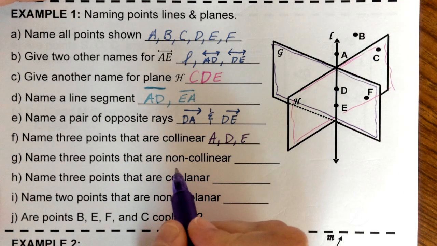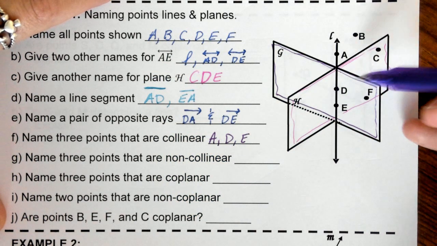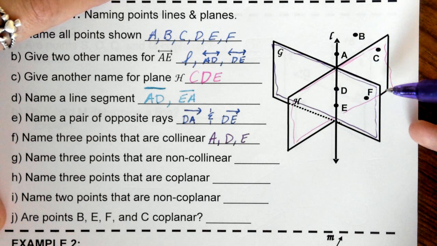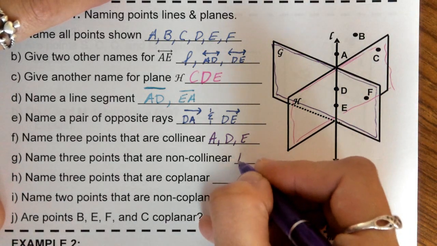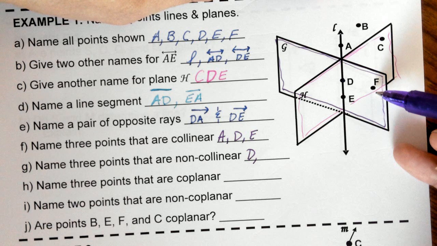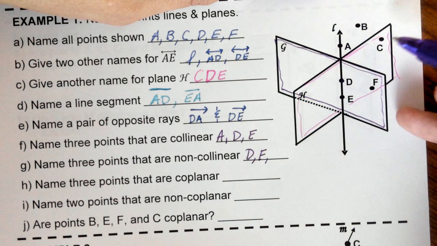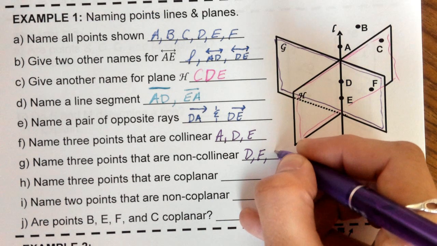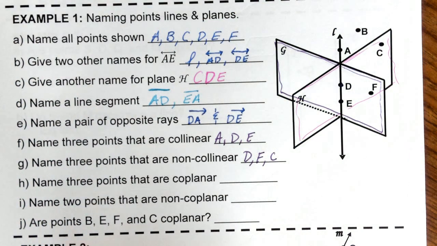Now we want to look at 3 points that are non-collinear. So we can grab any 3 points we want as long as they're not A, D, and E. We can grab 2 that are on the line and 1 that's off the line. It doesn't matter. So here we could say, okay, point D. And then if you look, point F is not on that line. So point F is non-collinear. If you look at C, C is non-collinear also. So we have D, F, and C. And you want to keep going. As long as all 3 points are not on the same line, they're non-collinear.